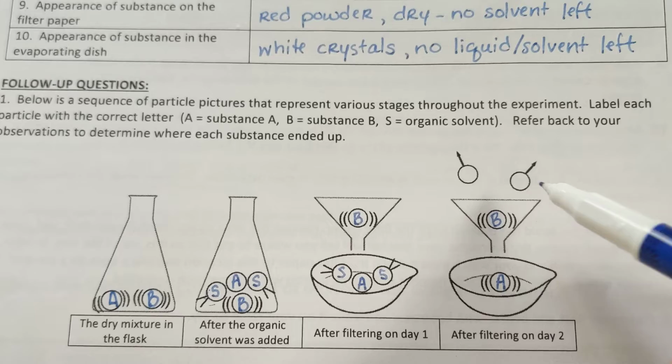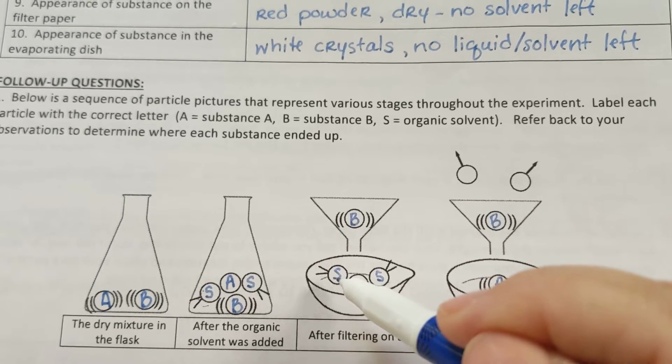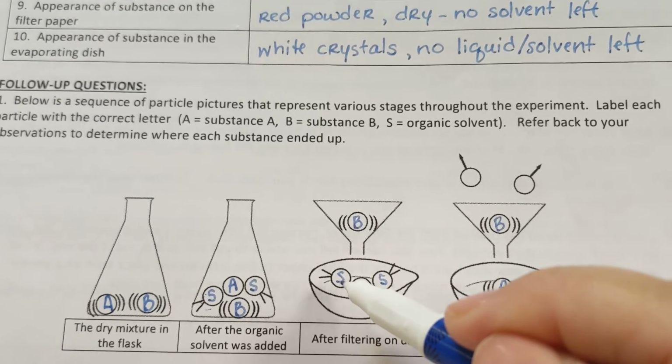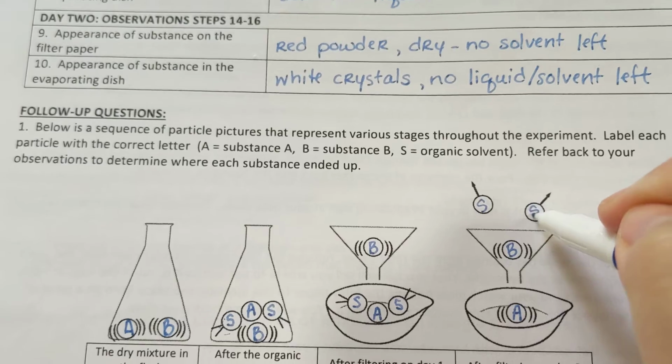Here we have particles of something that have turned into a gas. Well, over here we had solvent. It was a liquid. Over time, it gains energy and it evaporates. It's now a gas.